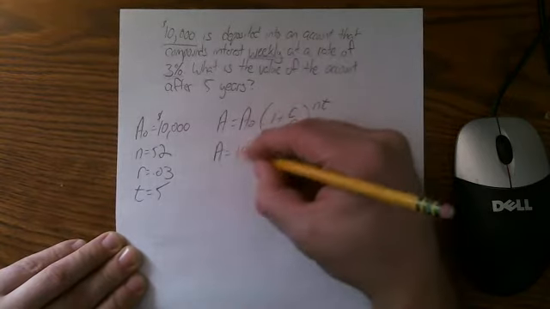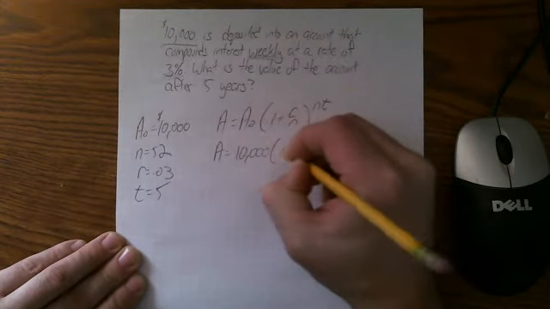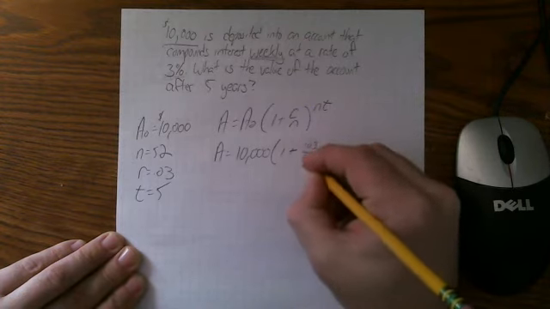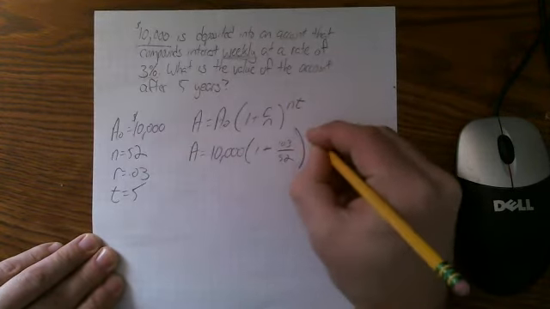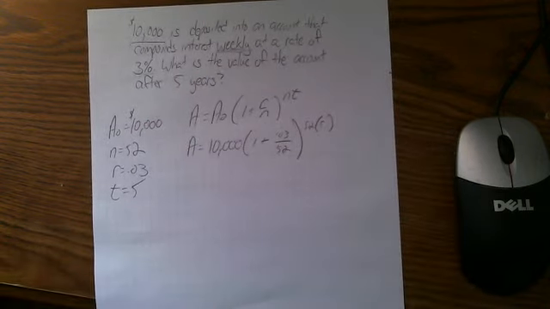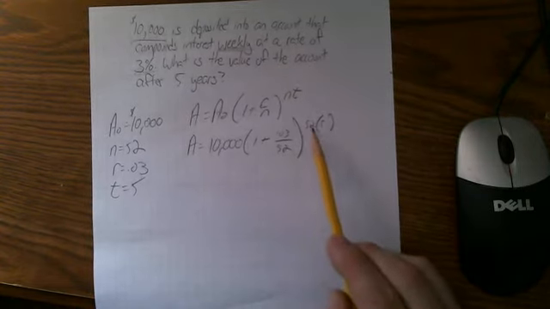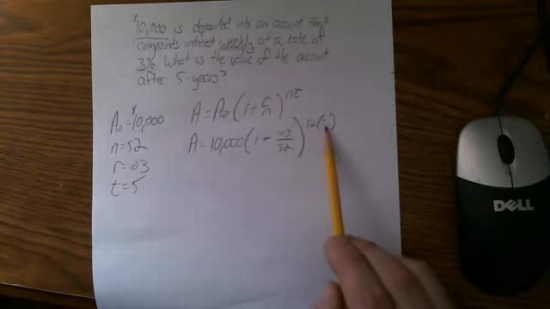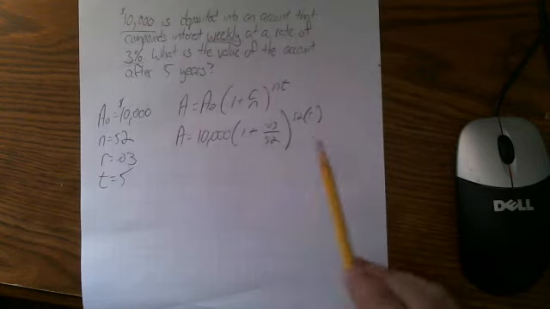A equals A naught, which is 10,000, times 1 plus R, which is 0.03, divided by N, which is 52, to the 52 times 5 power. So now what this information is telling us is that we have 260 compounding periods. 52 per year for 5 years. So the bank is going to recalculate the value 260 different times.